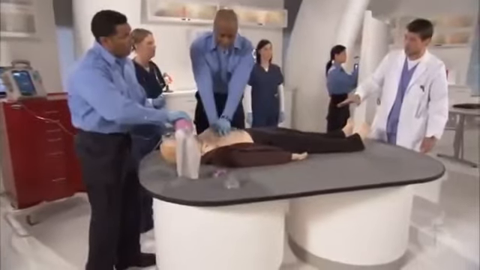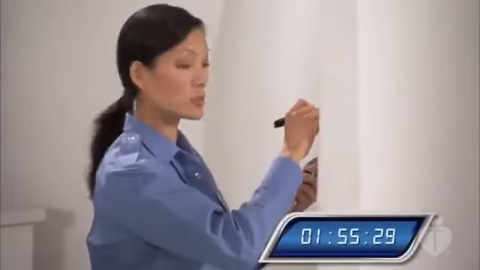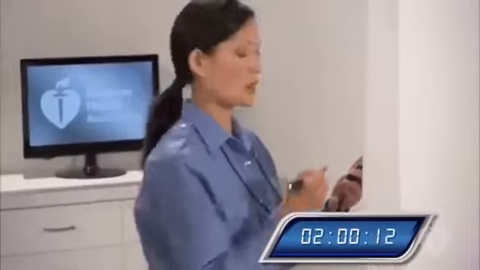Okay, great. We're going to continue chest compressions at a rate of at least 100 beats per minute. Let's give 1 breath every 6 to 8 seconds and avoid excessive ventilation. How long since our last shock? It's almost 2 minutes. Okay, let's get ready to switch compressors. We're going to stop and analyze. 2 minutes. Okay, let's analyze.